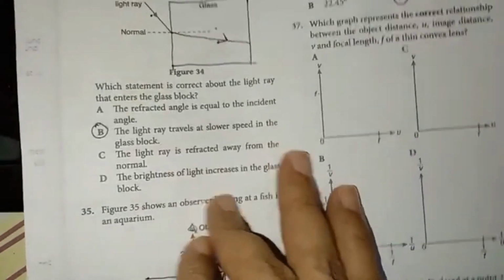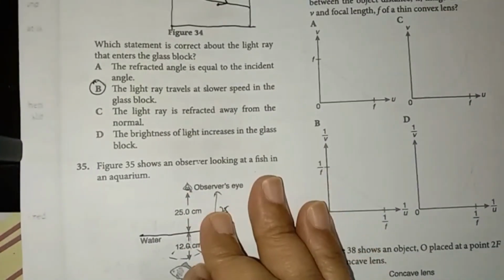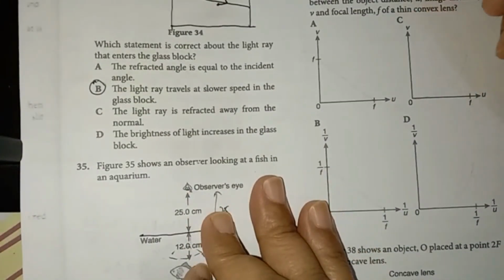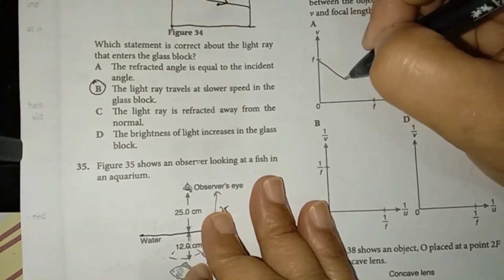Okay. So for number 37, the correct relationship between U, V and F. So this is the graph.